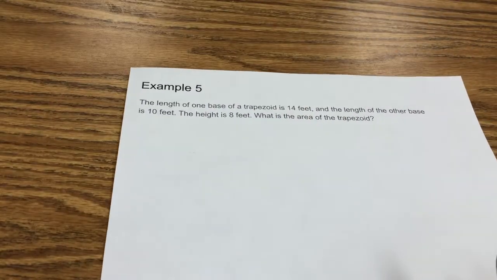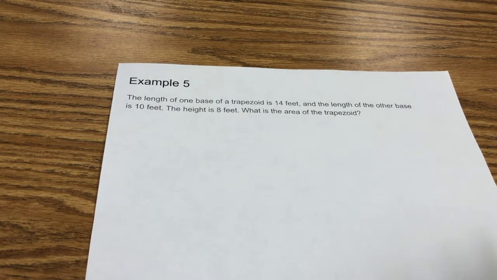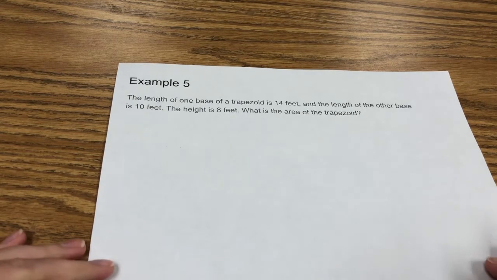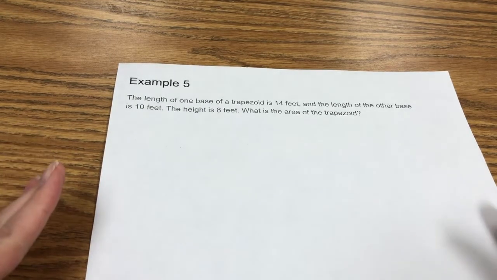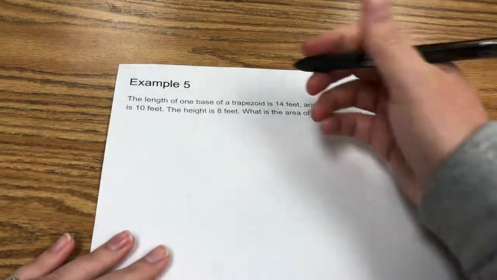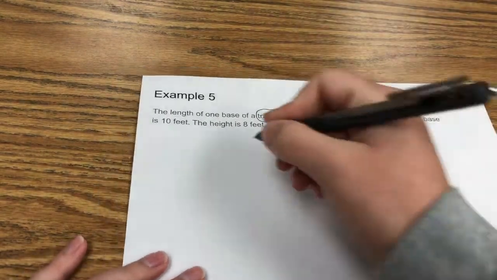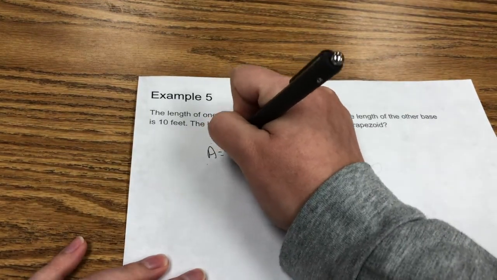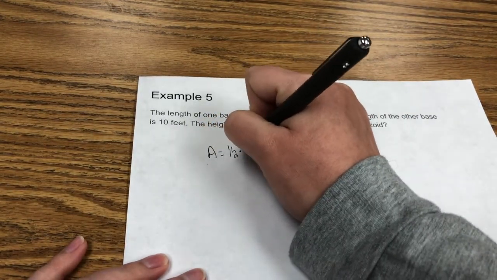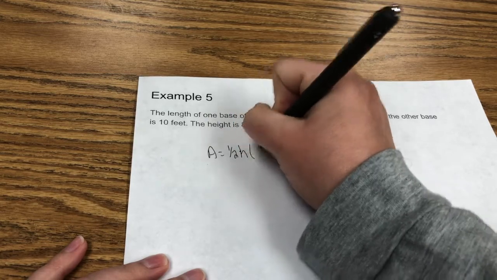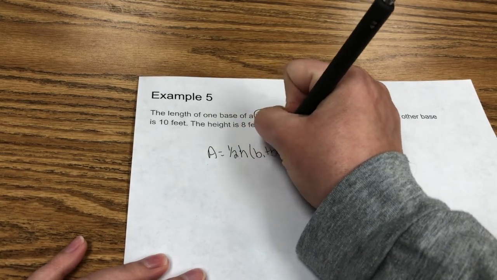Okay, and we do have a word problem for this video. So the length of one base of a trapezoid is 14 feet, and the length of the other base is 10 feet. The height is 8 feet. What is the area of the trapezoid? So don't forget that we love having word problems because it tells us right here that our shape is a trapezoid. So I know I need to use the formula A equals 1/2 times the height times base 1 plus base 2.